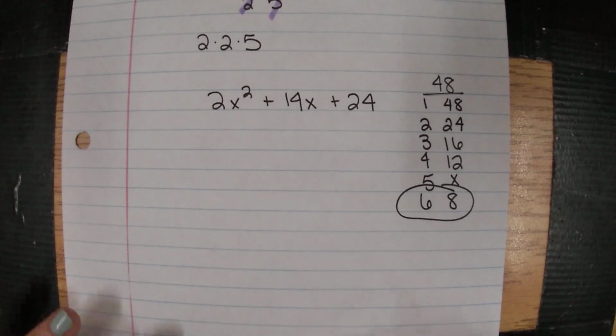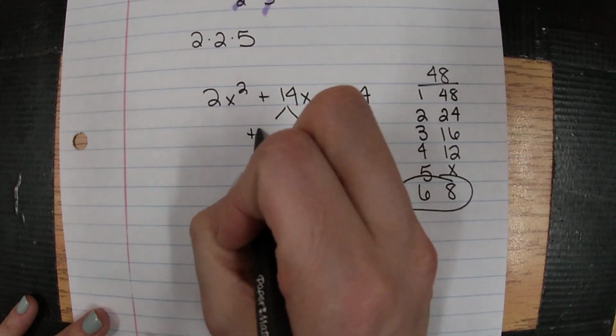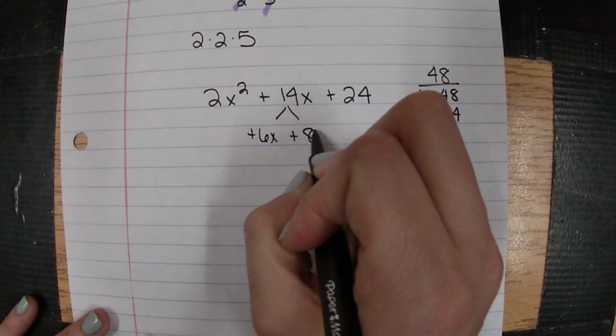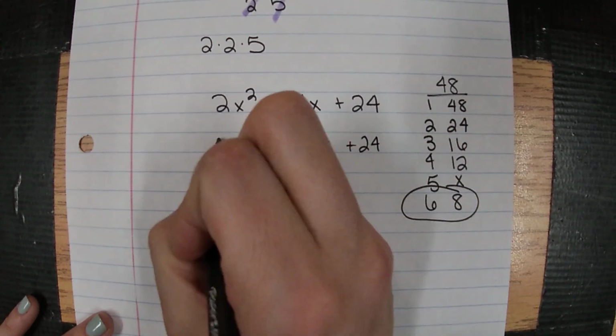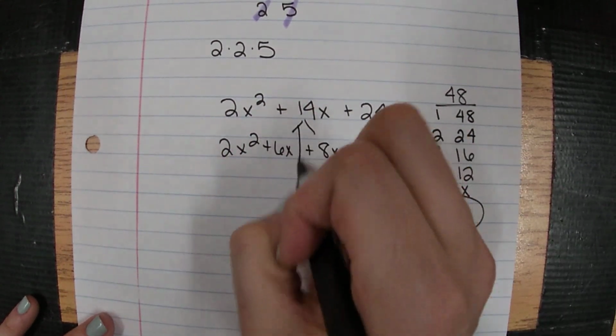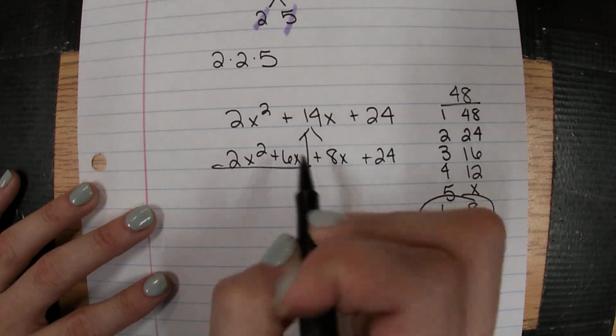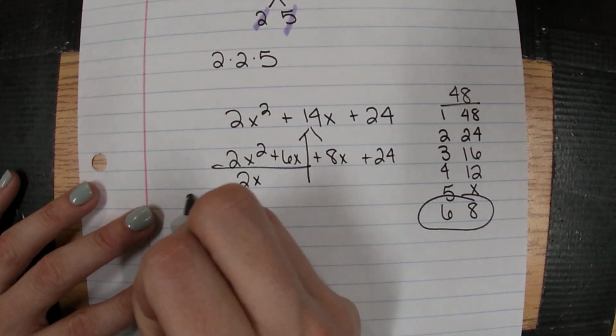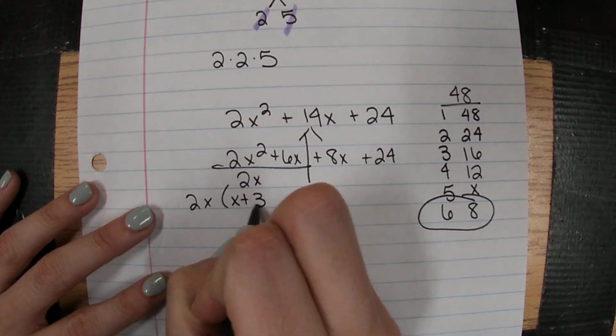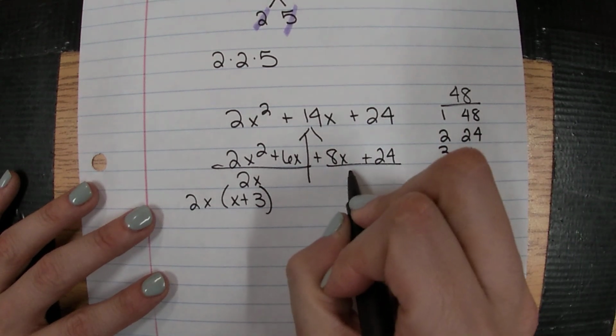And so you pick your pair of 6 and 8, and you split this up into a positive 6x, positive 8x. We have to do this one the long way because a isn't 1, and you start factoring it by grouping. Do the same thing over here.